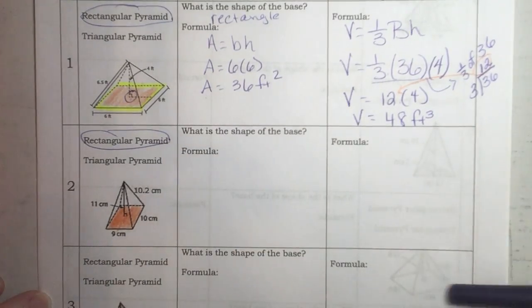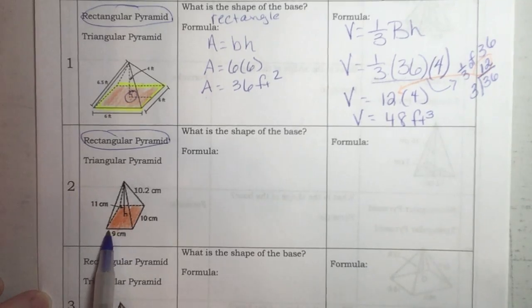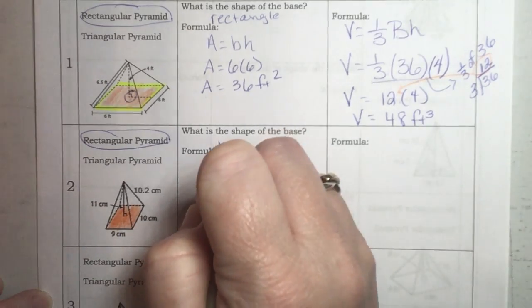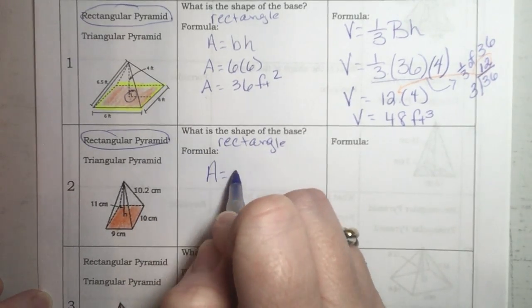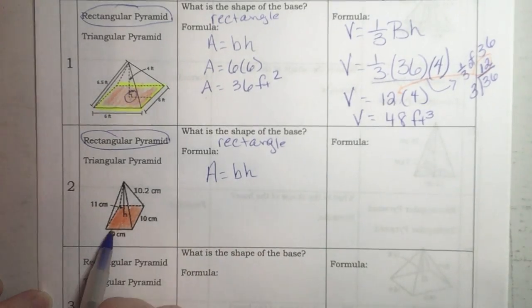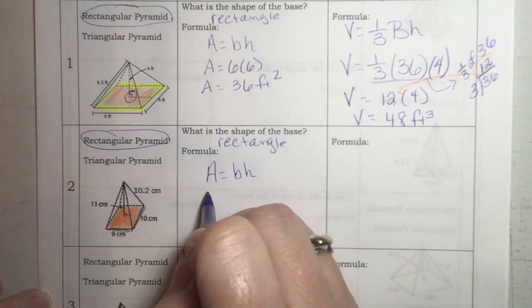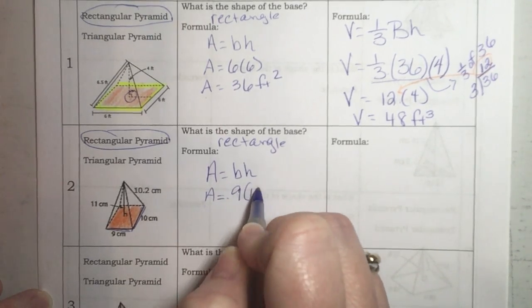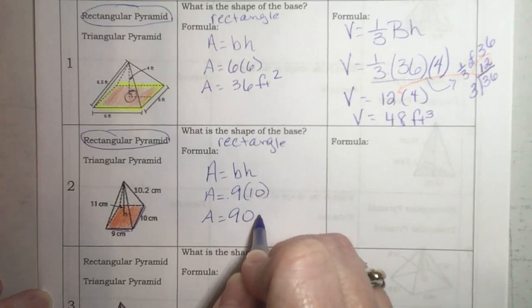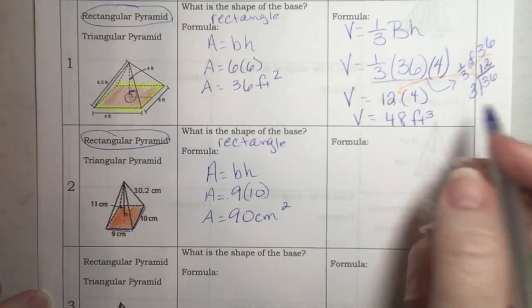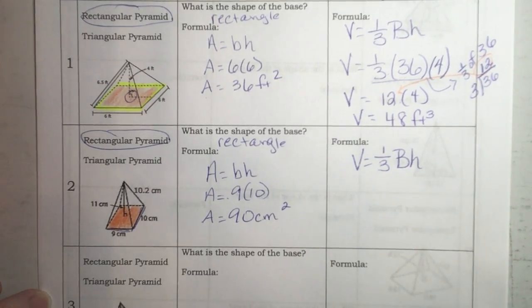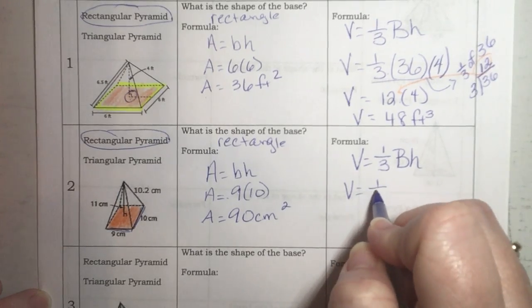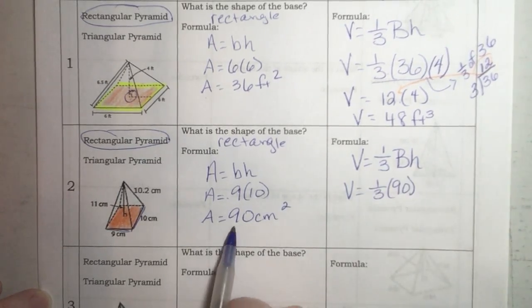All right, so you should have figured this out, hopefully. Hopefully you figured out that the base was a rectangle. We know the formula for the area of the rectangle is base times height, and so it's 9 times 10, which is 90 centimeters squared. Then we write our formula for pyramid. It's 1/3 the area of the base times the height. So our volume is 1/3 of 90 times the height of our pyramid.